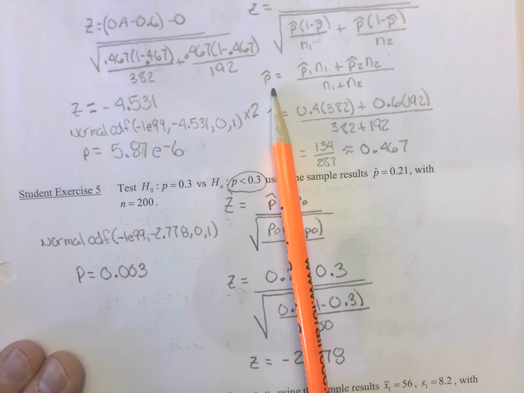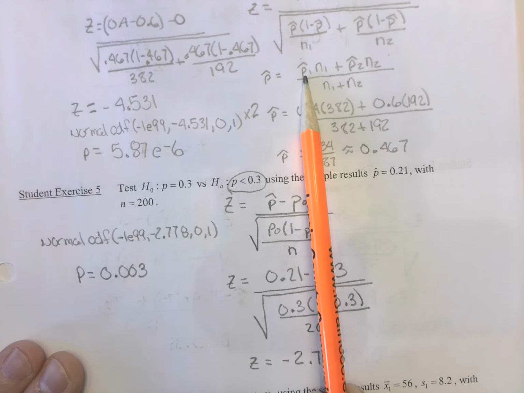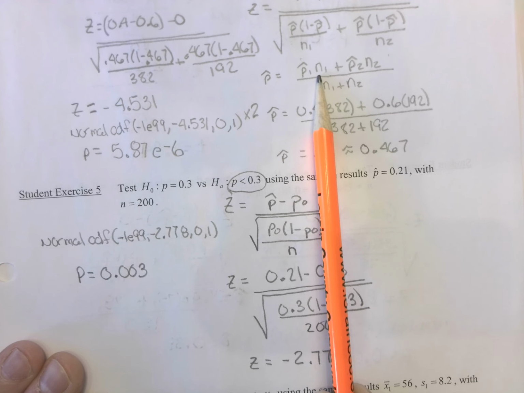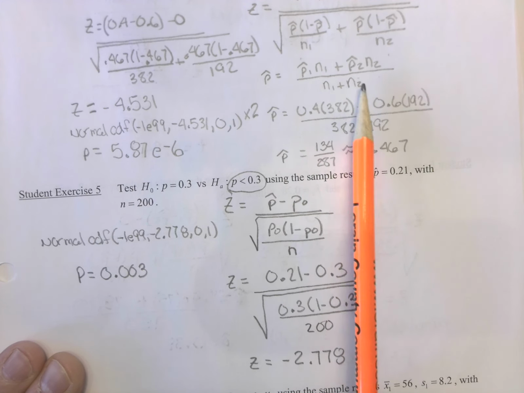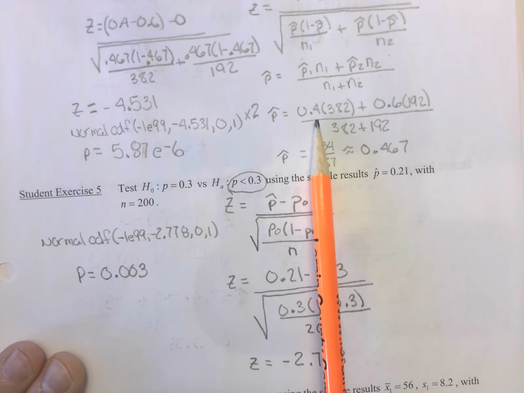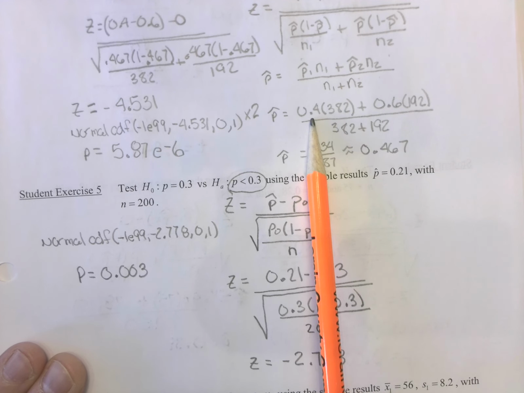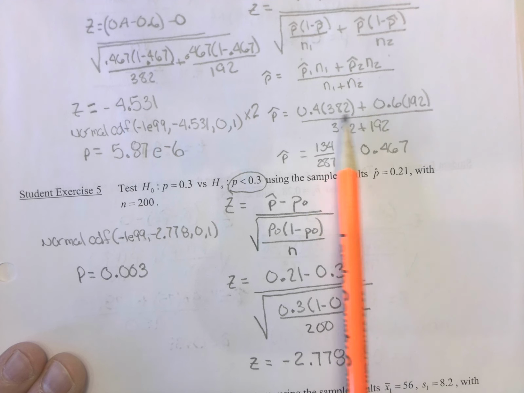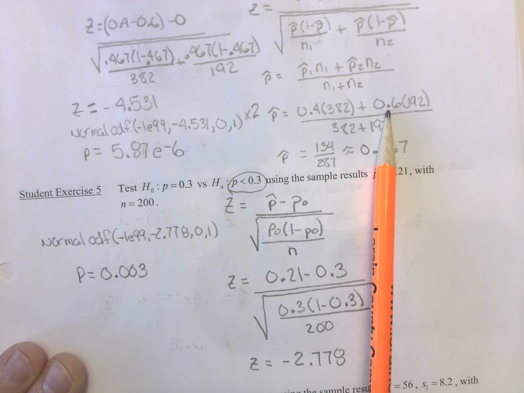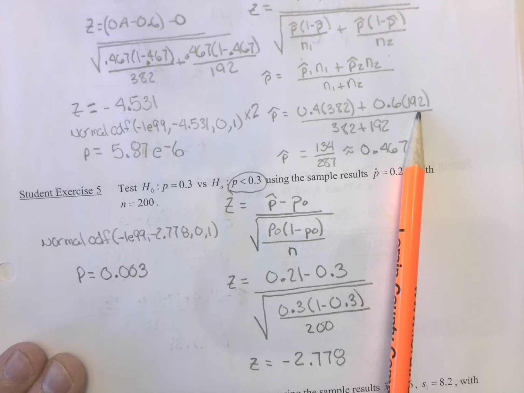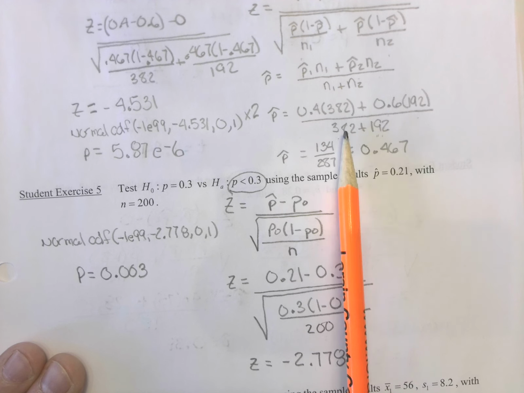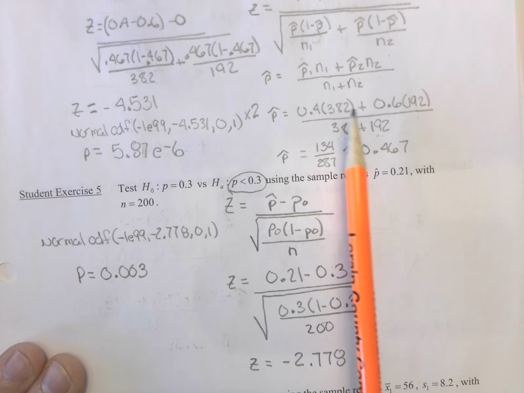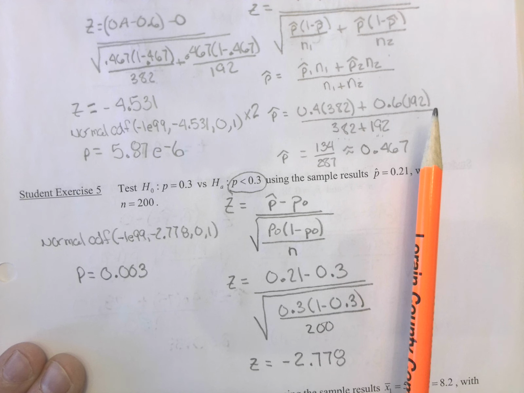My pooled proportion, remember, is the statistic times the number of n. So the decimal times how many n plus the other decimal times the other n, divided by the sum of the n's. My first statistic was 0.4, p-hat 1, times 382 things, plus 0.6, p-hat 2, times 192 things, all in the numerator, divided by the sum of the two n sets. So we're pooling together all of the people and the percent of each of those people.